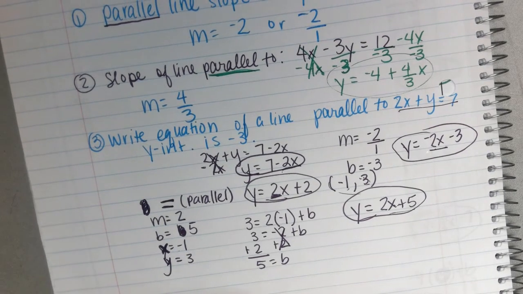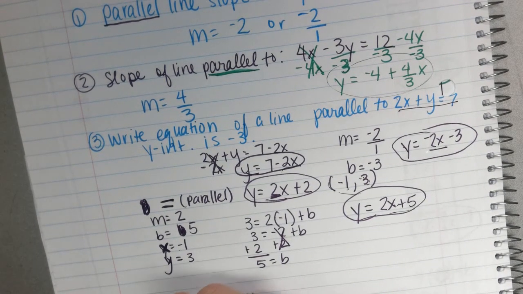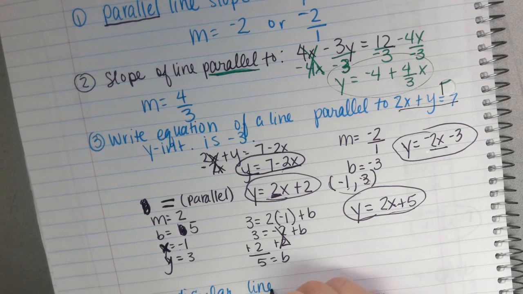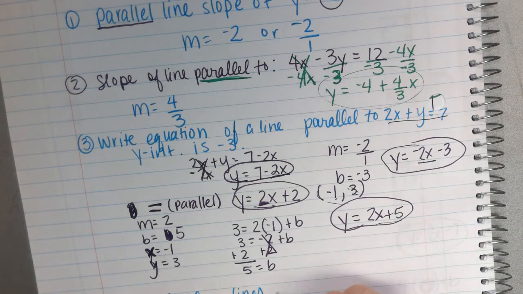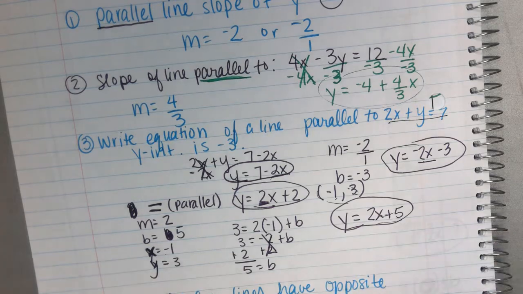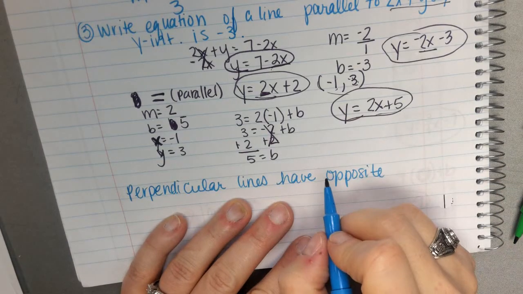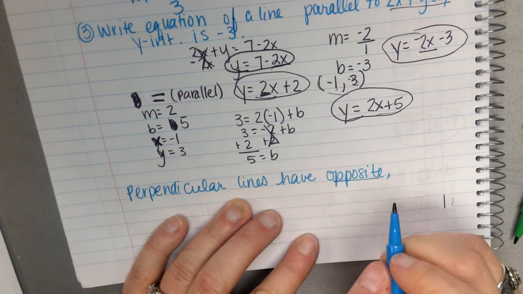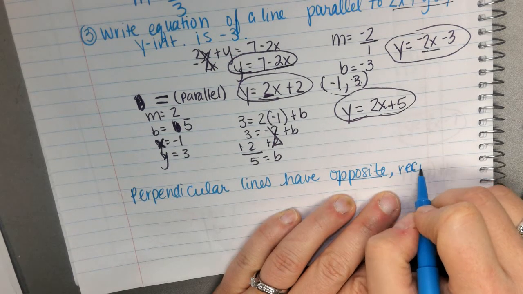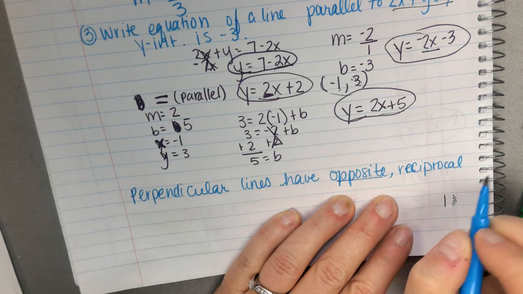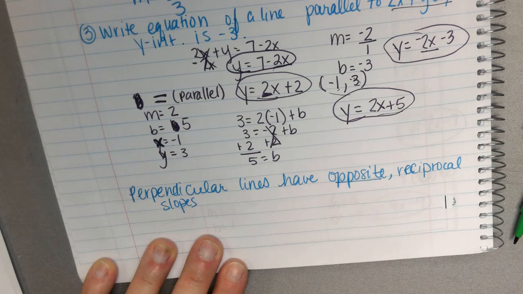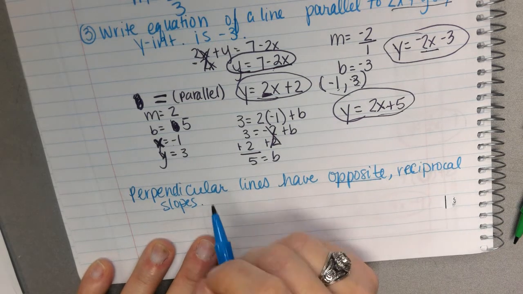Alright, so let's talk about what perpendicular means. Perpendicular lines have the opposite, which is the reciprocal slopes. Okay, so here's what I mean by that.